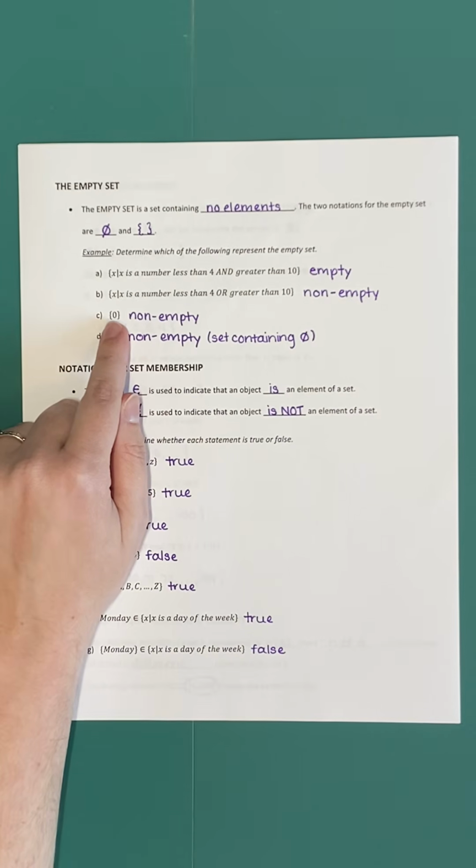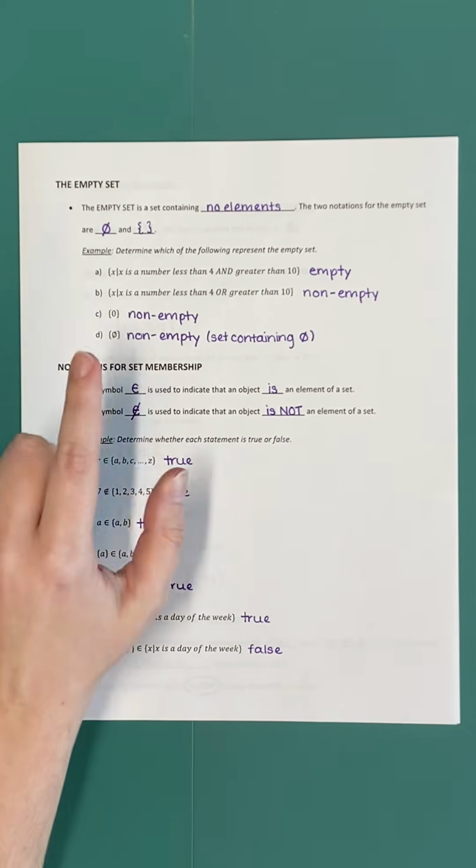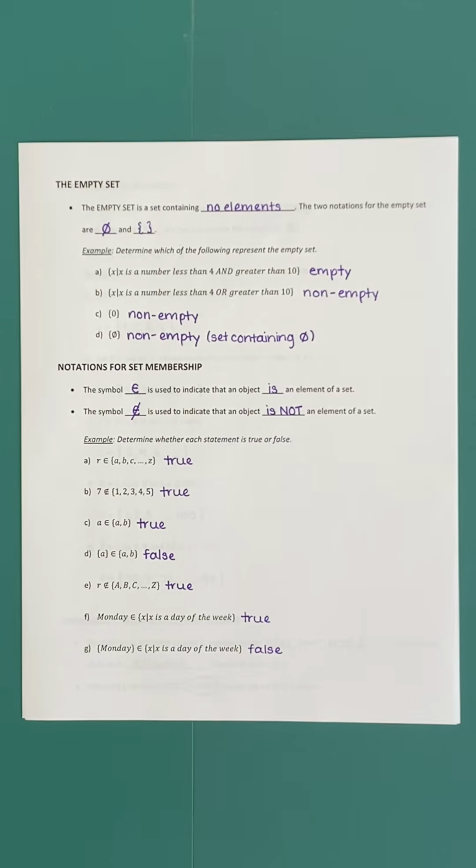So even though we think of 0 as kind of representing nothing, if you think of 0 as just an item in the set, that particular set contains the item 0. It has contents, so it is non-empty.